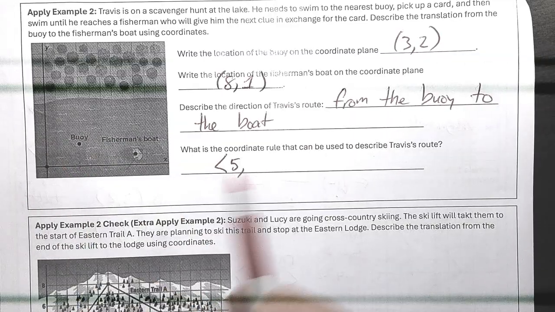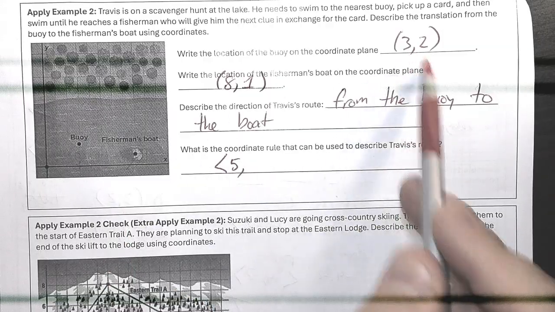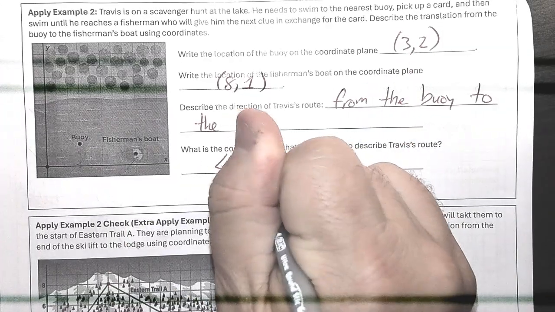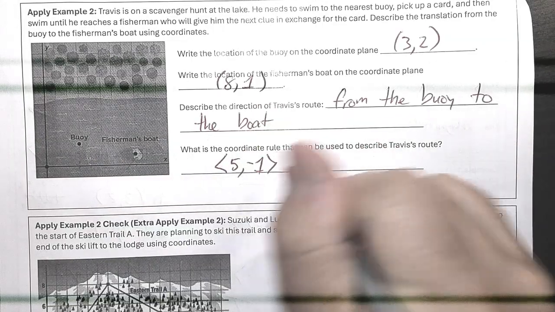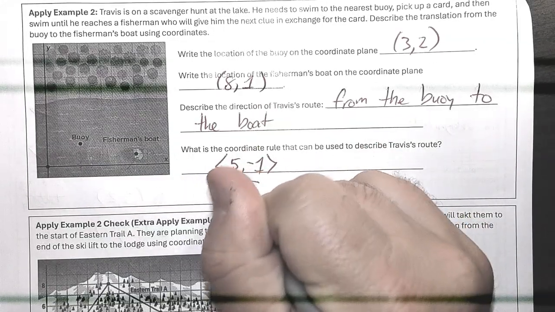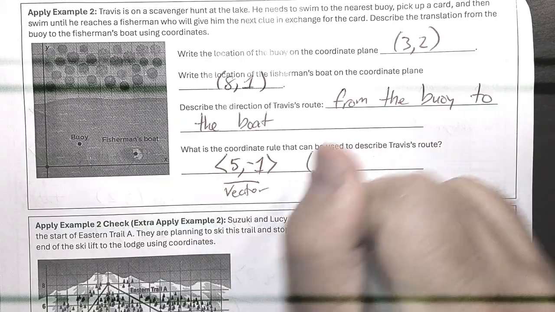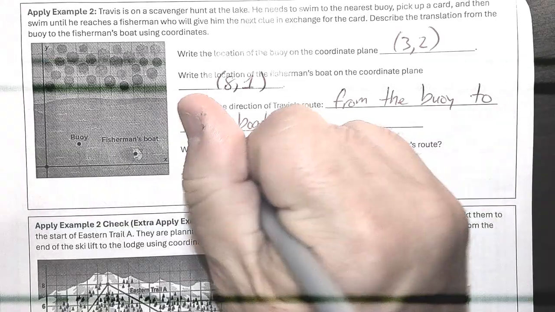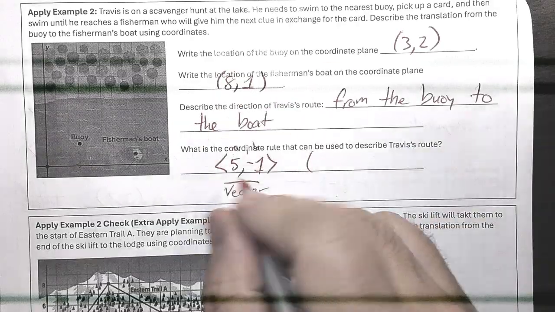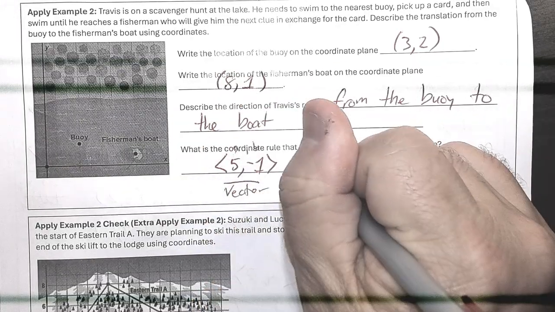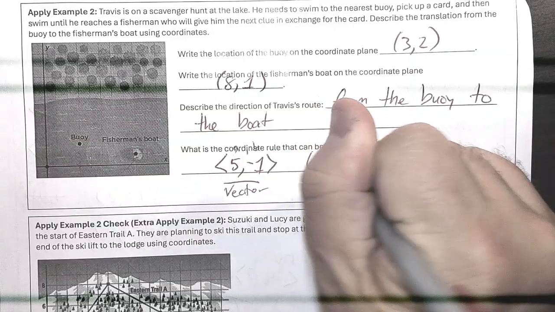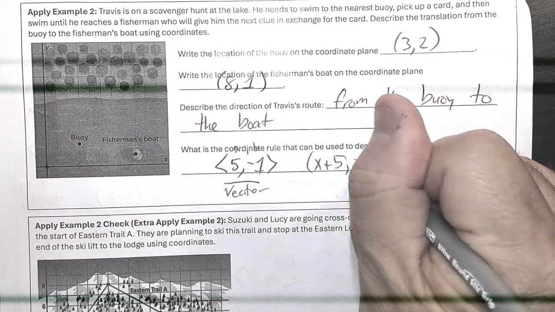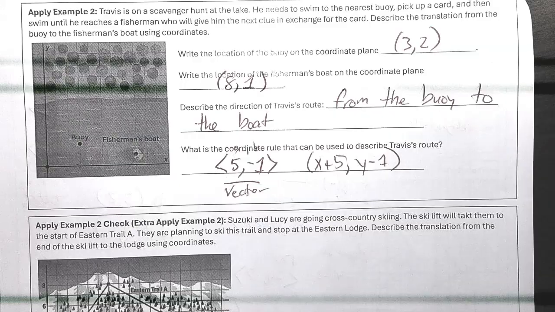So we went 5 to the right, or 5 positive. And then from 2 to 1, we went down, or negative 1. And then let's see, a coordinate rule. So that's your vector. But your coordinate rule, remember, it's x plus a, because in the vector, a is the x, b is the y. So it's x plus 5, y minus 1. So there's your coordinate rule.